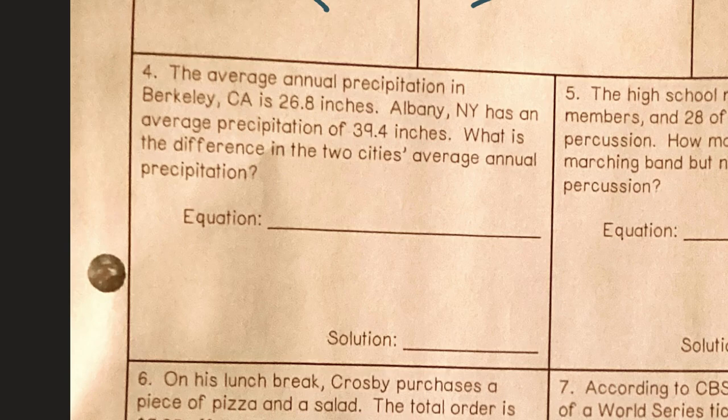What is the difference in the two cities' average annual precipitation? So I have two values here: Berkeley's rain and Albany's rain.